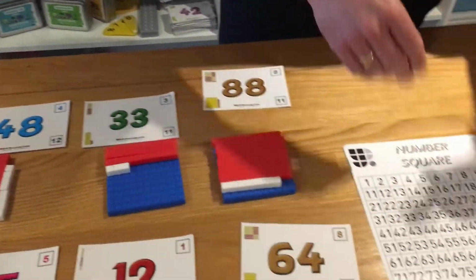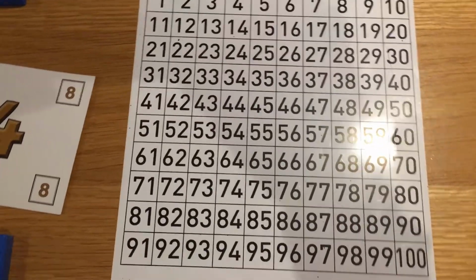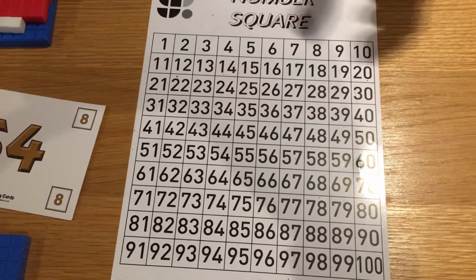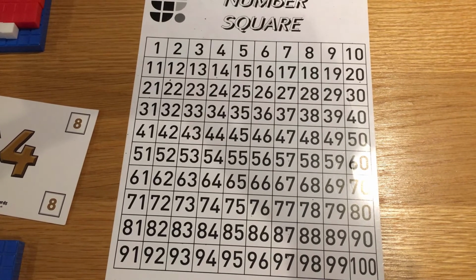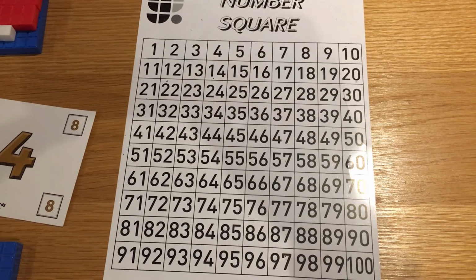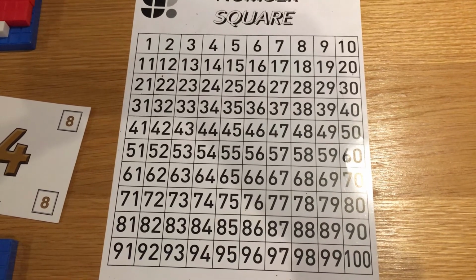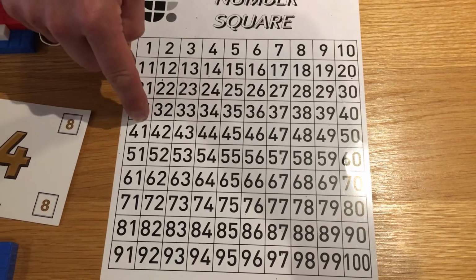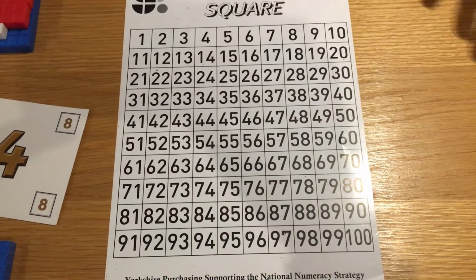You can just have a look at this. Let's find the number 88. And how often do you have children just looking for an 8 and an 8? Or where's the number 48? They're looking somewhere for a 4 and an 8 until they find a 48. They've not really got a sense of where the number is. They're just kind of, oh, it's 48, it's 4 and 8, there's the 4s, and there's the 8. That's not really understanding 48.